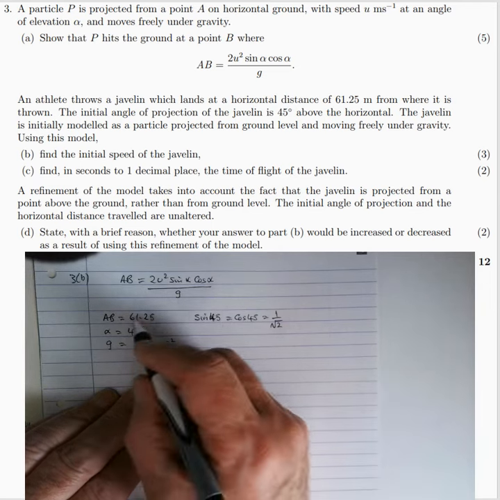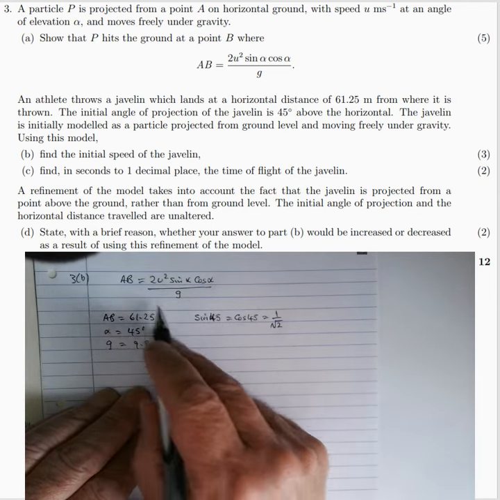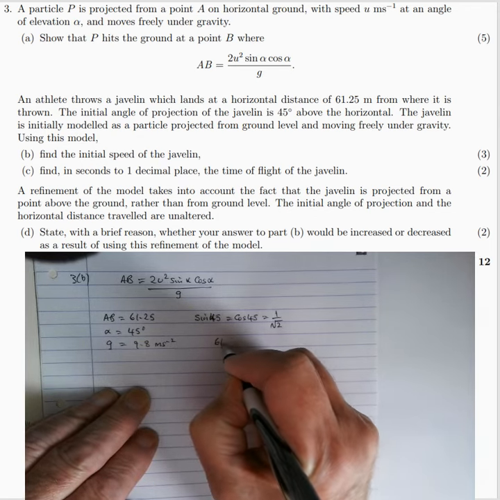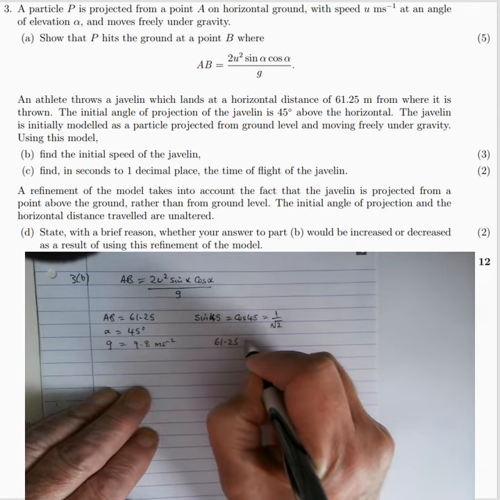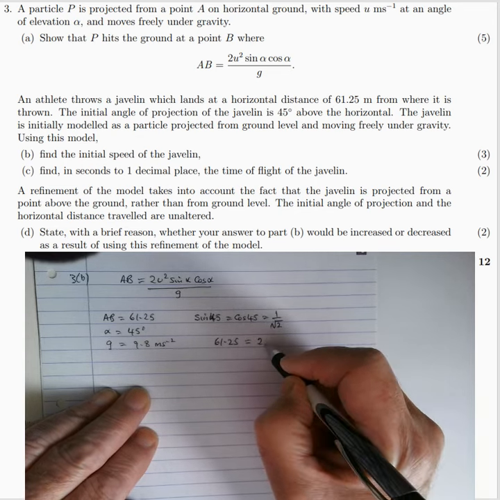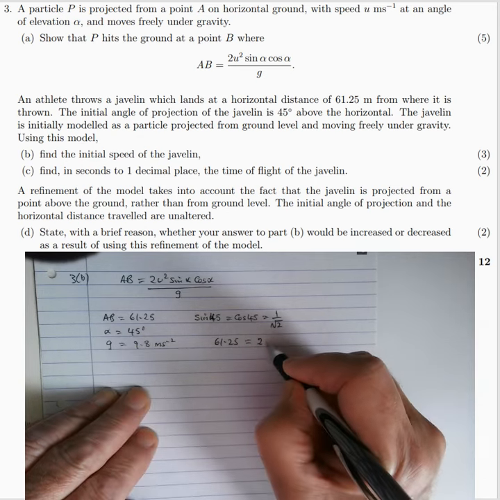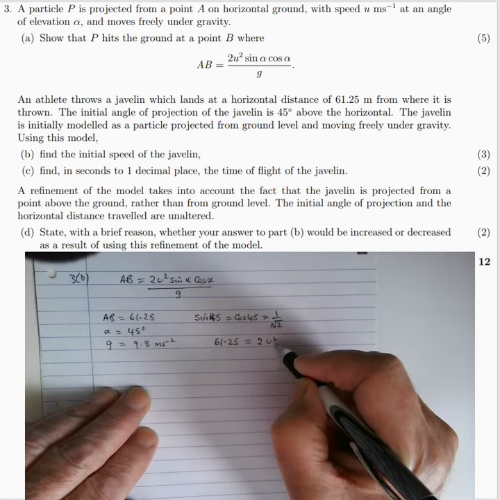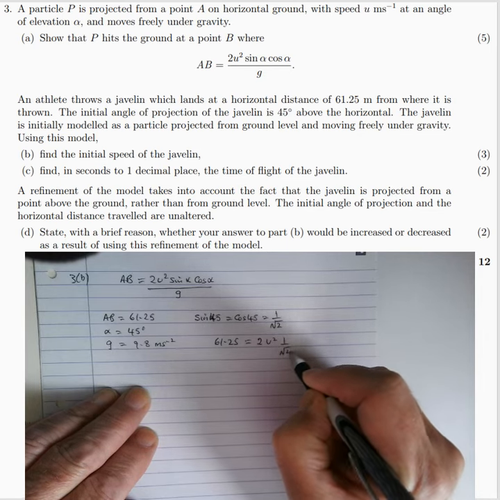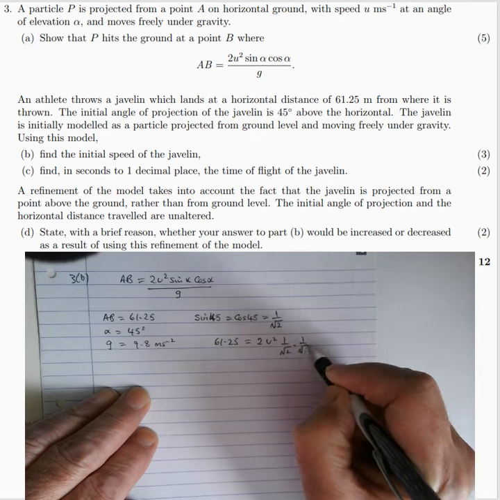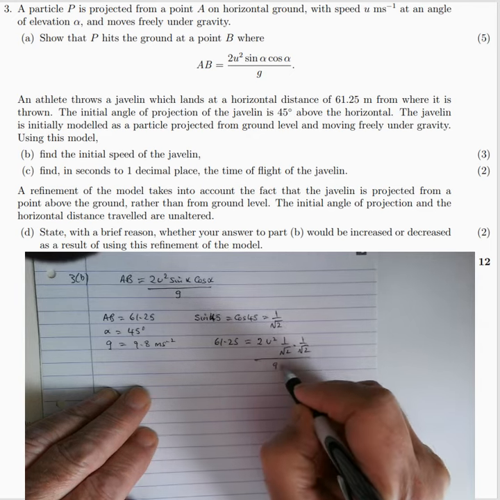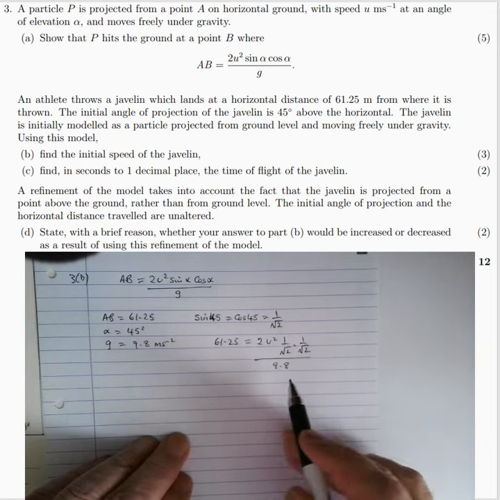So when I plug in alpha equals 45, 61.25 is going to be 2 times u squared times 1 over root 2 times 1 over root 2, all over 9.8.